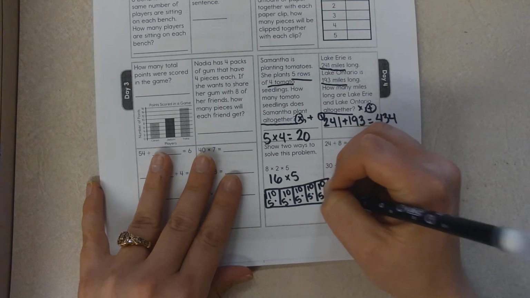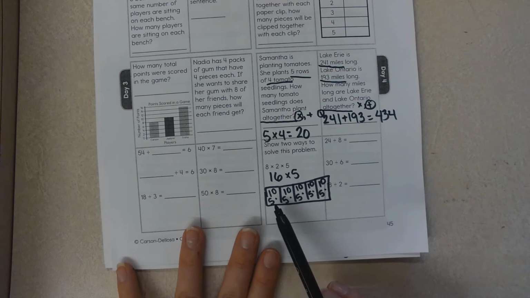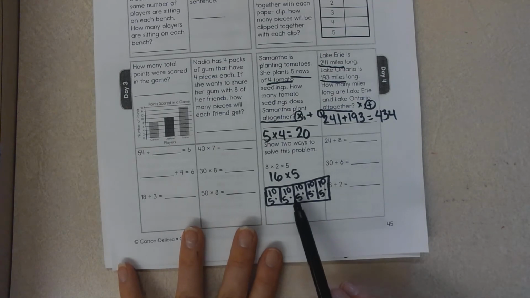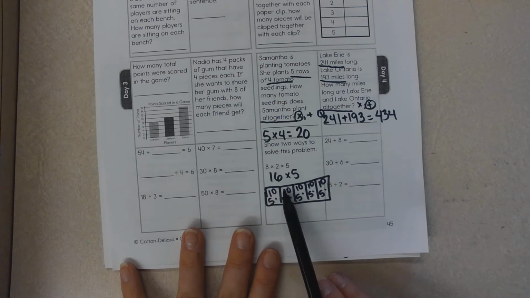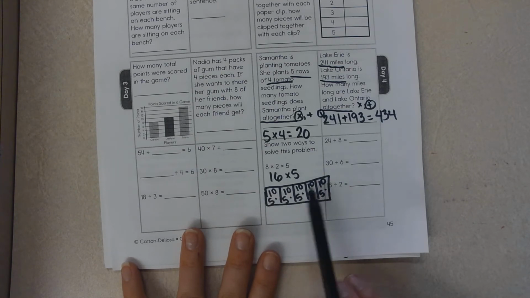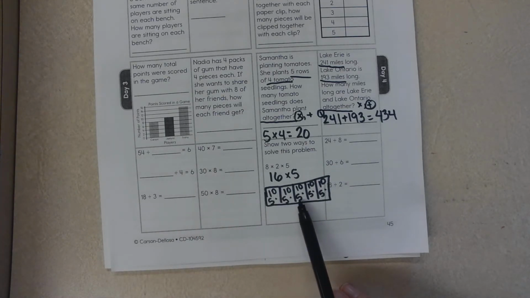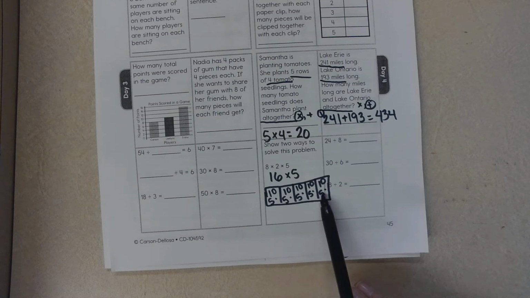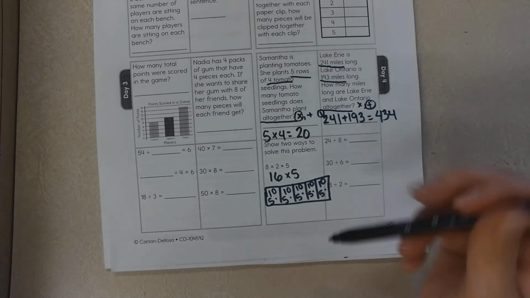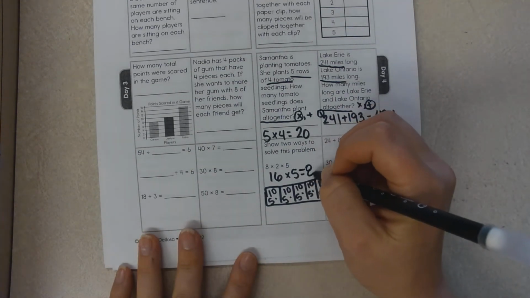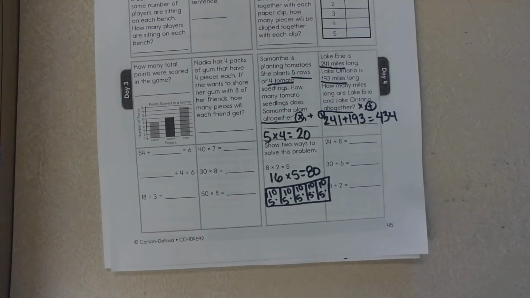And then you can skip count. So each of my blocks has 16 in it. 10, 5, plus 1 more. 10, 20, 30, 40, 50, 55, 60, 65, 70, 75, 76, 77, 78, 79, 80. So my answer is 80.